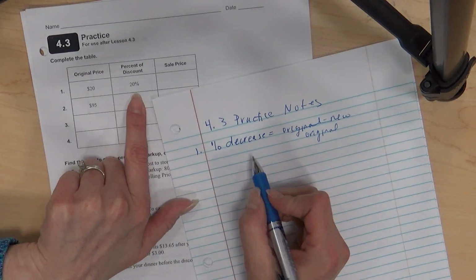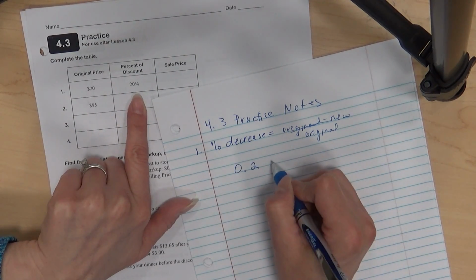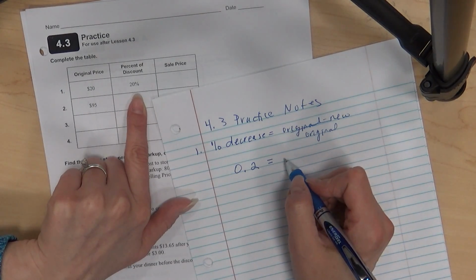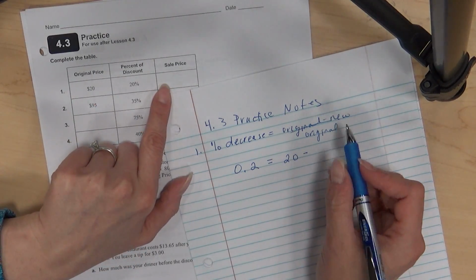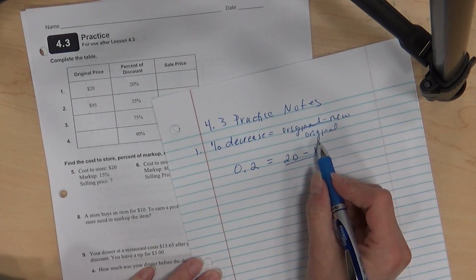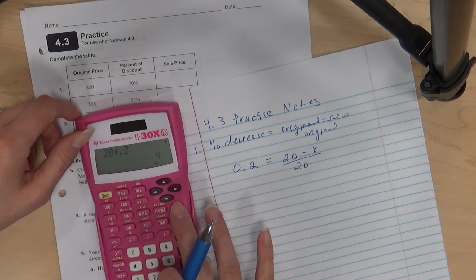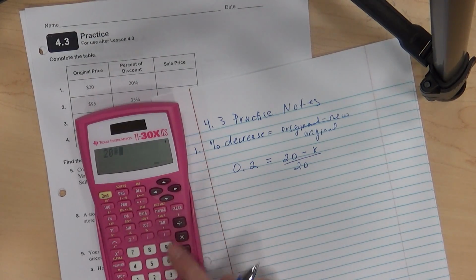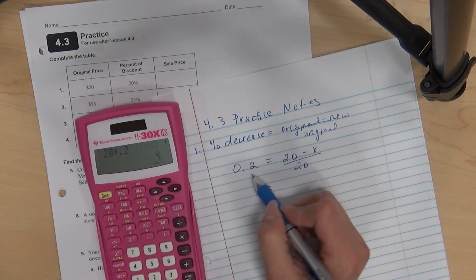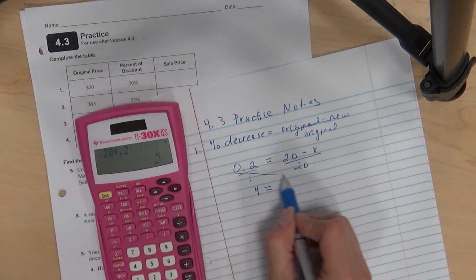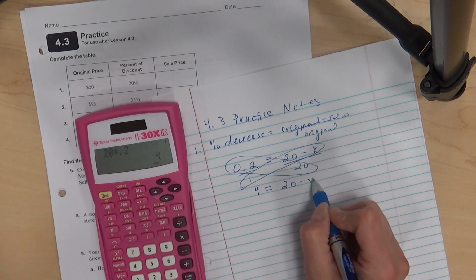So in number 1, we have a percent discount, a percent decrease of 20%. I'm going to go ahead and write that as a decimal, 0.2 equals. The original was given to us as $20. Minus, we don't have a value for the new. The sale price would be the new price, so we're going to have to call that X. And then we're going to divide by the original, which was the 20. On the calculator, I can cross multiply 20 times 0.2. That's going to give me 4. And when I cross multiply this way, then I would do the same thing this way. 1, so I did this to get 4. And now 1 times 20 minus x is going to give me 20 minus x.